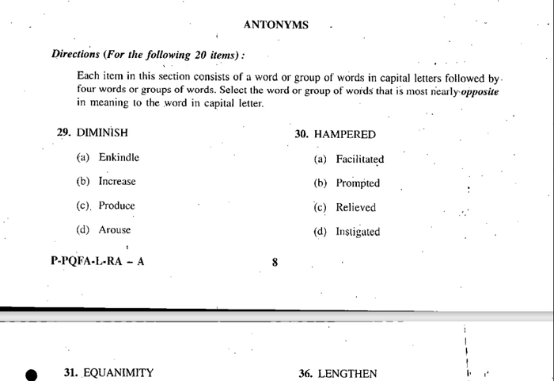Each item in this section consists of a word or group of words in capital letters followed by 4 words or groups of words. Select the word or group of words that is most nearly opposite, the word which is opposite in meaning to the word in capital letters.